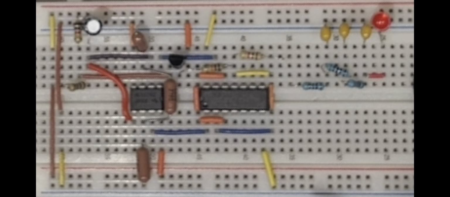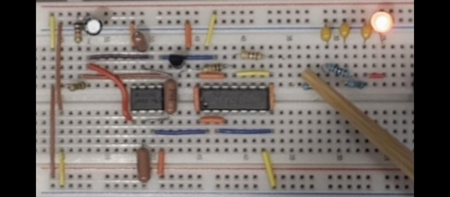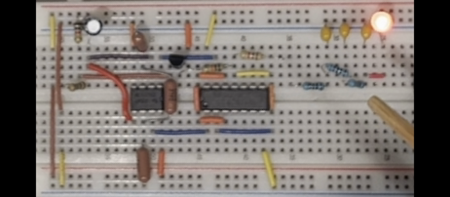This is a square wave to sine wave converter. It uses a series of low pass filters to filter out the harmonics from the square wave to produce a sine wave.